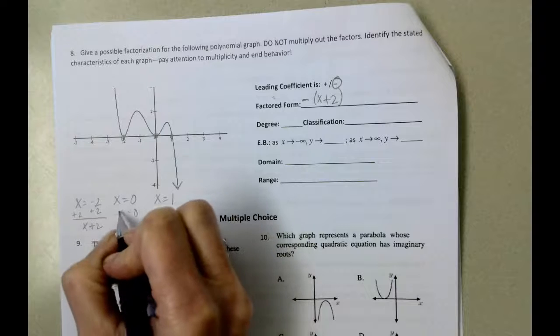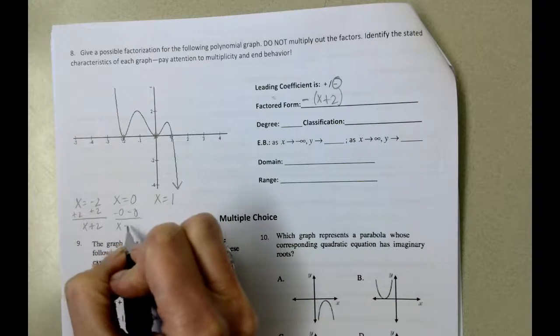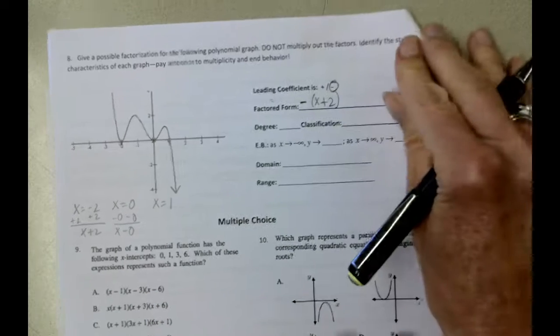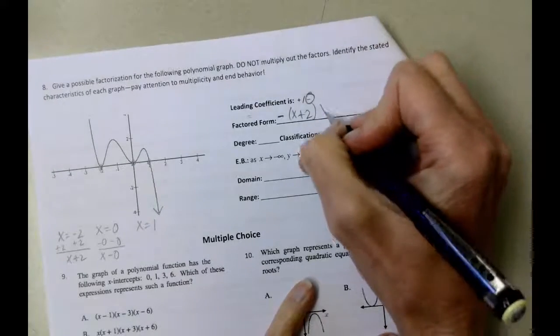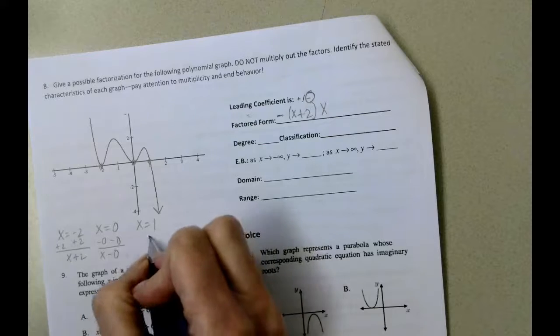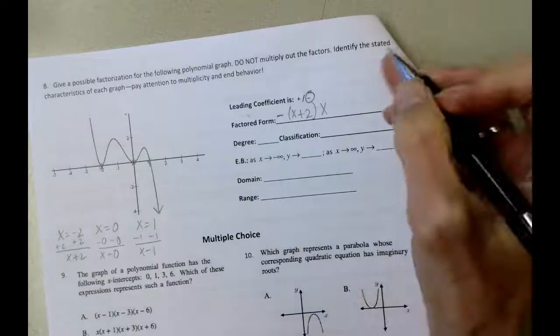And we can subtract 0, we can add 0, so we can have x minus 0, we can have x plus 0, but do we really need to write the 0? And the answer is no. So I'm going to write the x. And then we've got x equals 1, so if we move the 1 over, we're going to get x minus 1.